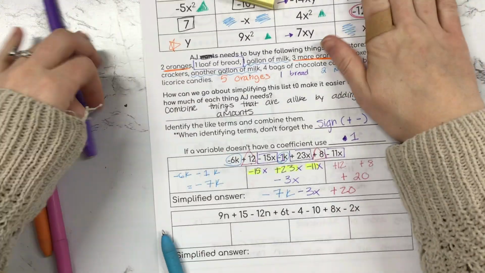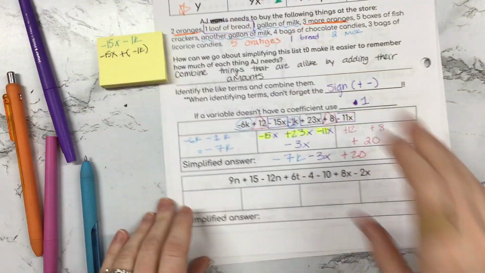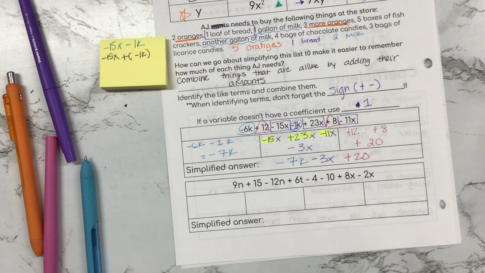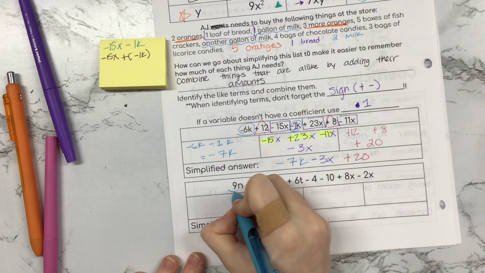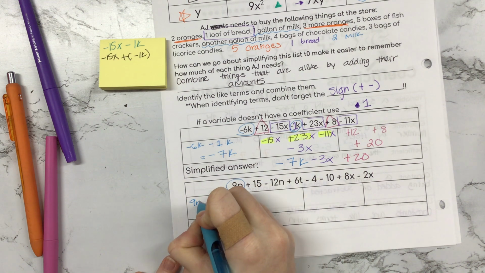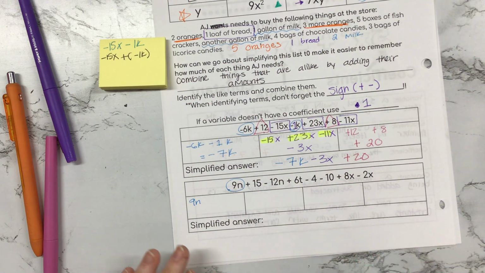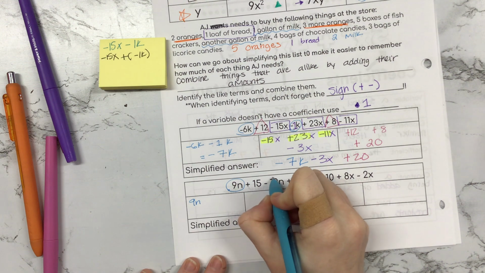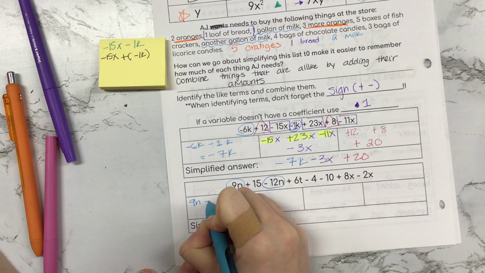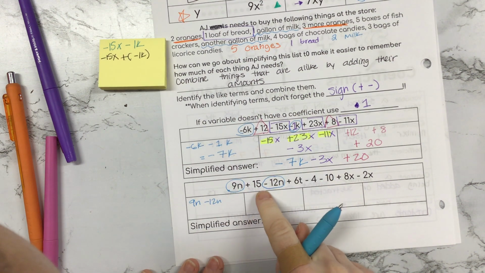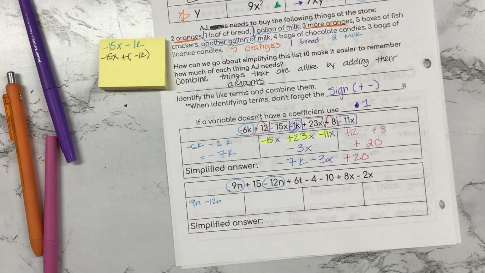All right, last one. I'm going to try to go a little faster. And then we also go in alphabetical order. So I'm going to start with 9n. I'm looking for other terms that have a variable of an n. Here's a minus 12n. And I don't see any others.